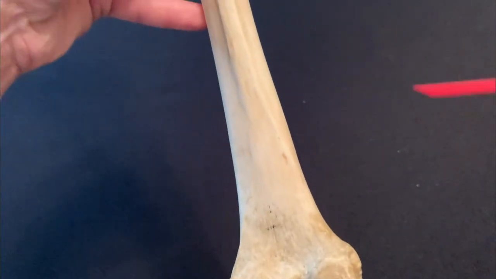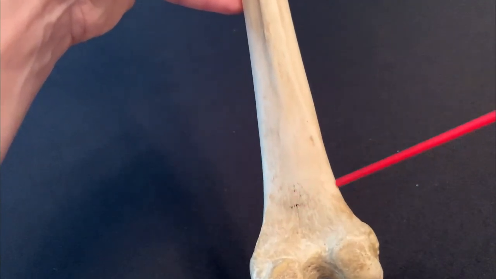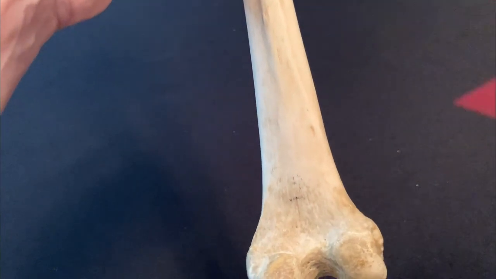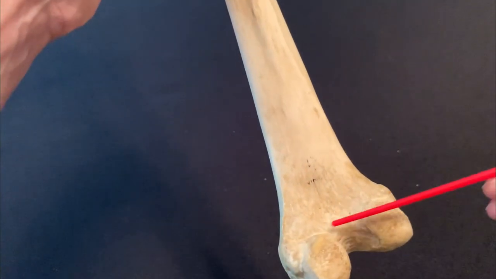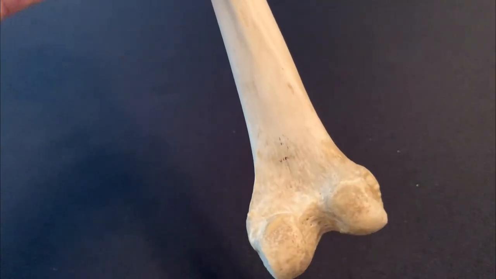Some people have noted that this triangular region takes the shape of a tent. And if you think about going to a campsite, what do you do there? You pop the tent up. So pop the tent, popliteal surface, if that helps you remember that one.